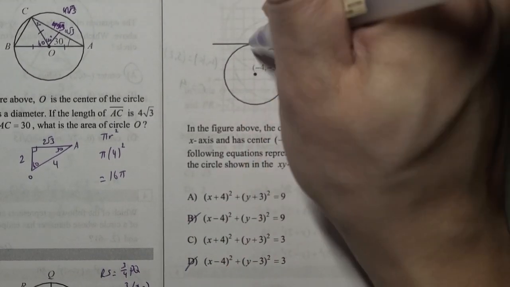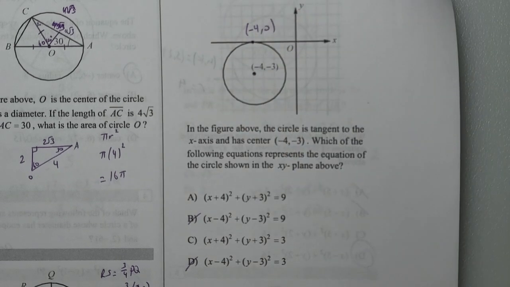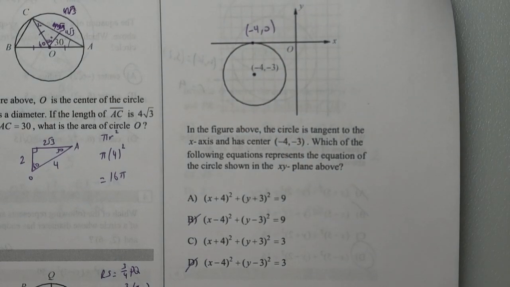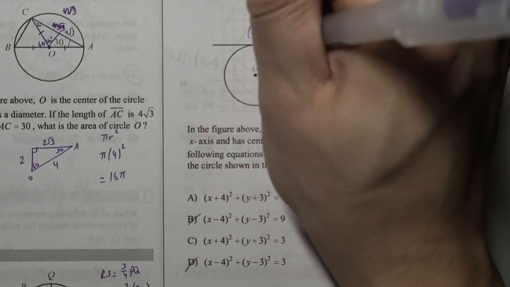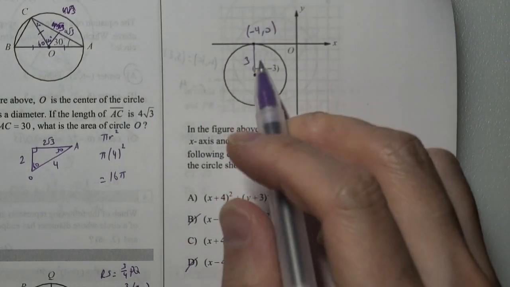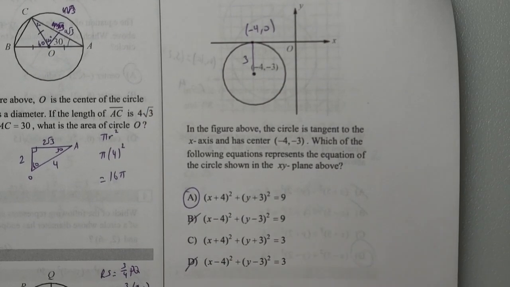Well, it's tangent to the x-axis, right? So what's this point over here? It will be -4, 0. Right? So what's the radius? It's a length of 3. 3 squared is 9. Answer is A. Remember, it's R squared over here.